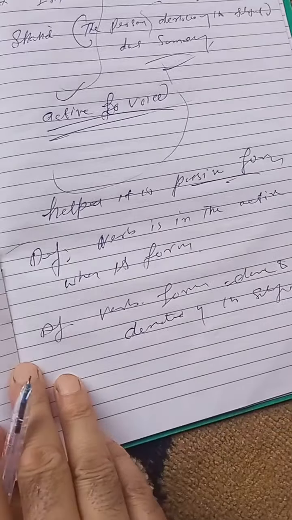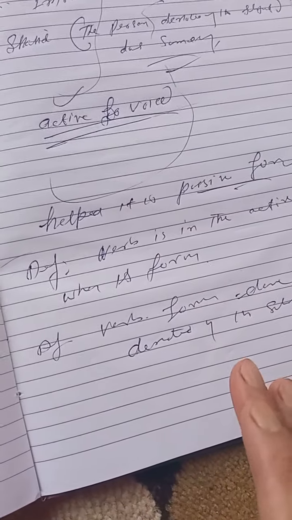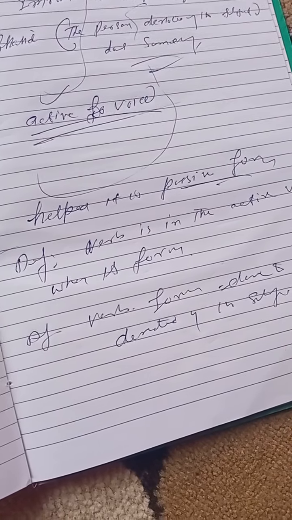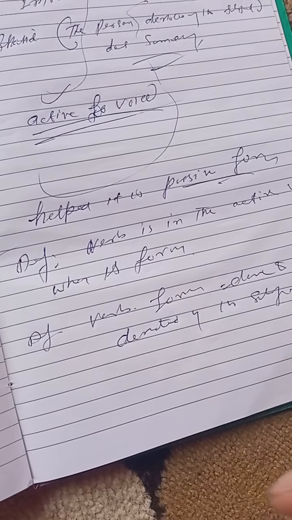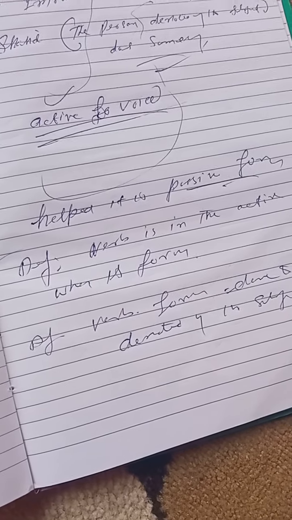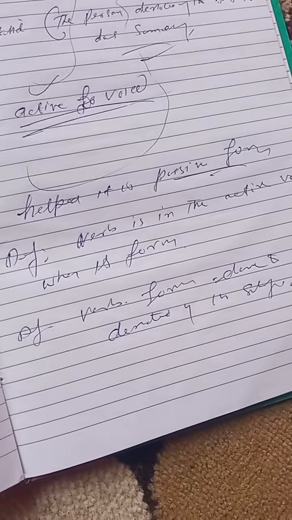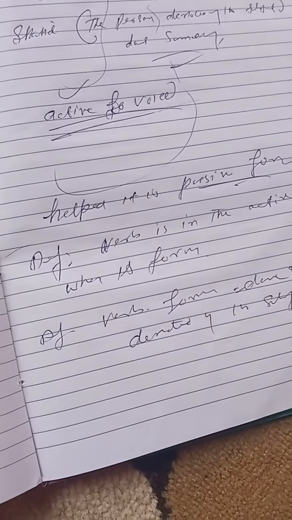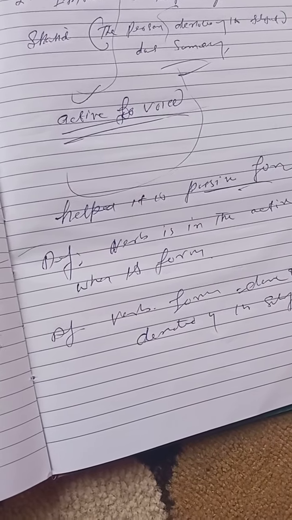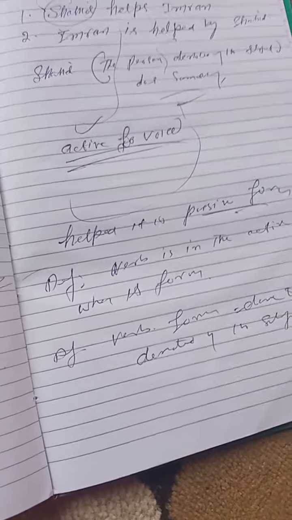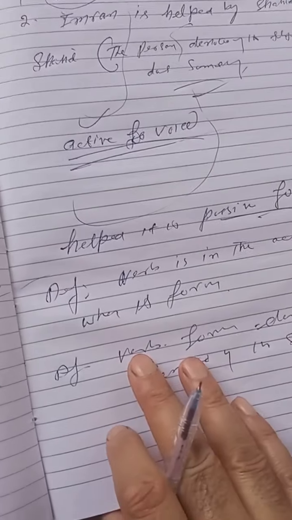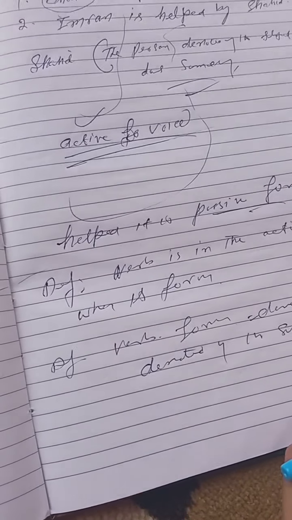Voice is that form of the verb which shows whether what is denoted by the subject does something or something is done to it. If the verb form shows that the person denoted by the subject does something, it is in the active form. Or if something is done to it, it is in the passive form.